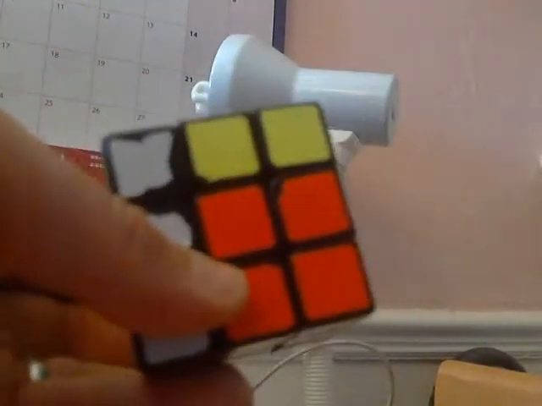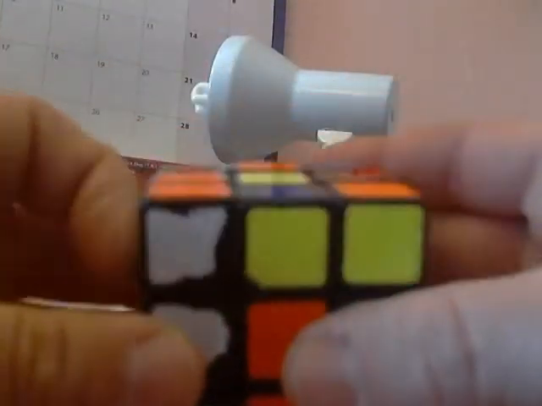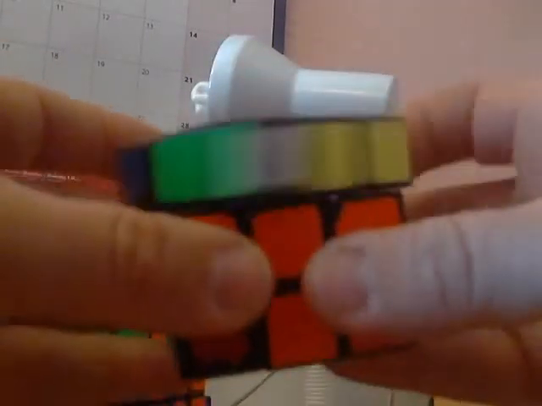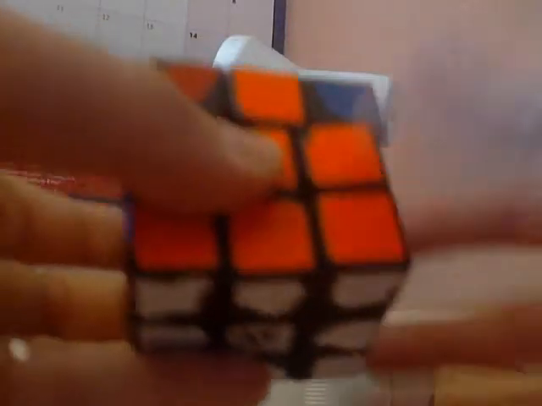If you don't know full OLL and you have a dot case like this, instead of placing it, move it past, bring it back, do sledgehammer, and you'll get some edges filled in here, and that's an easier case than what you might have gotten.